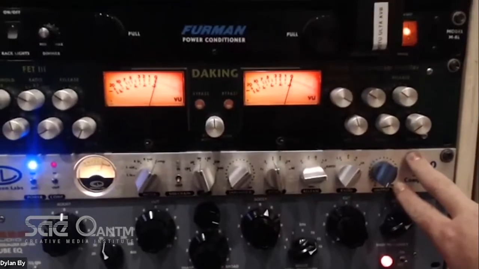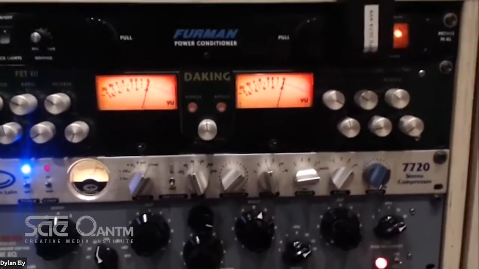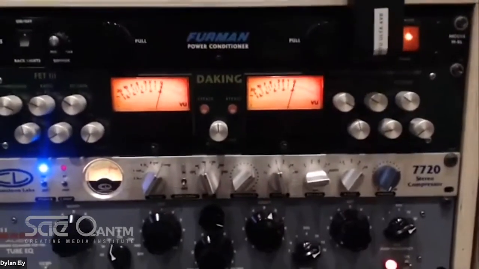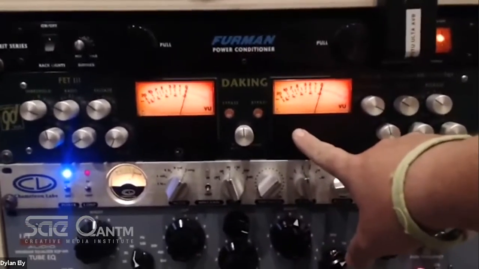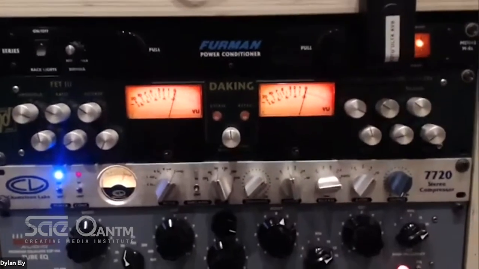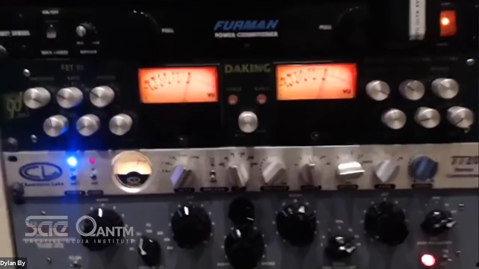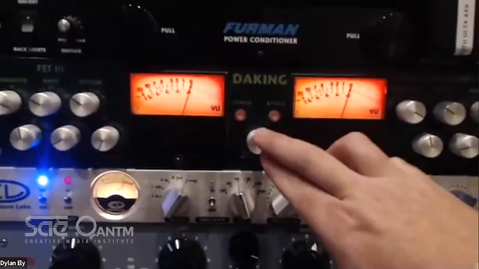The VCA sound, like my console, has a tight, punchy sound to it, whereas this compressor is not as tight. It's a little bit more transparent, but where this guy really shines is this knob right here.